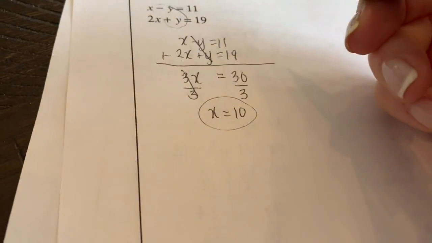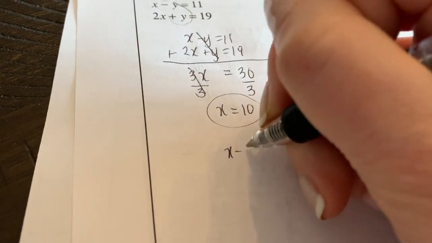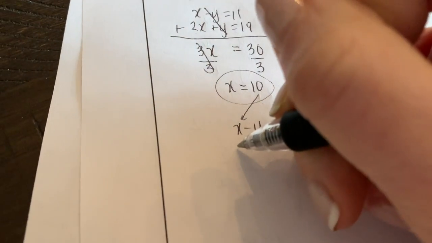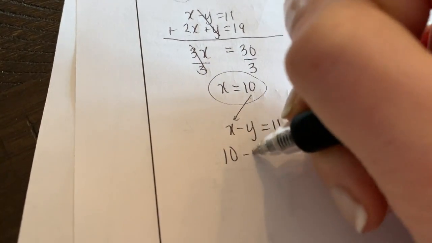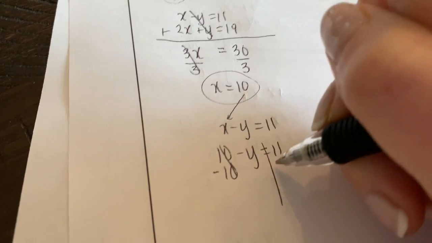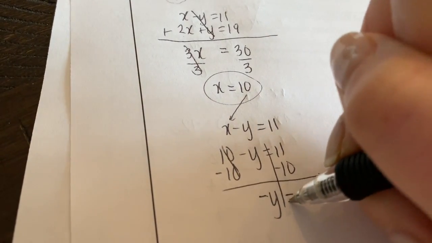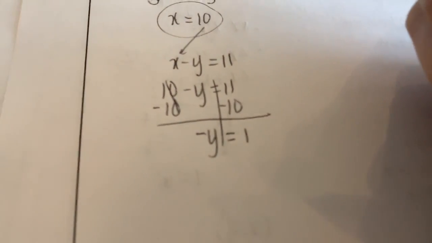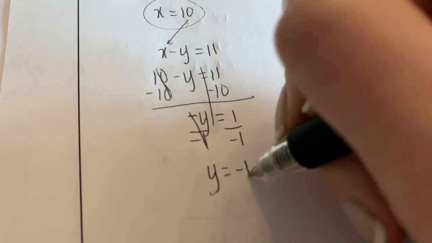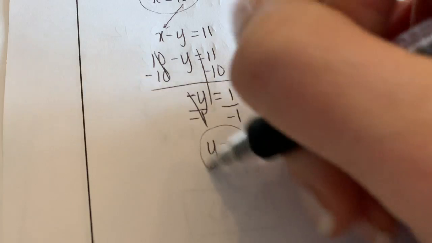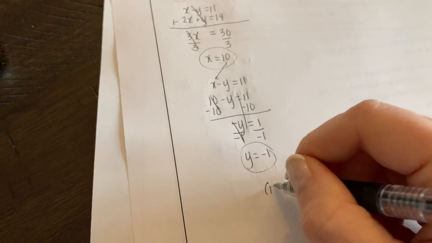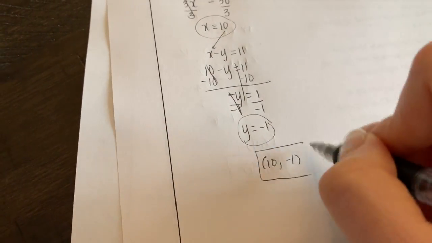Now I'm going to take the easier equation, which in this case is definitely the first one. X minus y equals 11. I'm going to plug this 10 in for the x so I can find y. So 10 minus y equals 11. I'm solving for y. Subtract 10 from both sides. I get -y equals 1. And now remember, if you have a negative here, this is just like multiplying by -1. You can divide by -1, and y is equal to -1. Okay, so now I have my x and my y. And as a solution, that would be written as 10, comma, -1. Hooray!